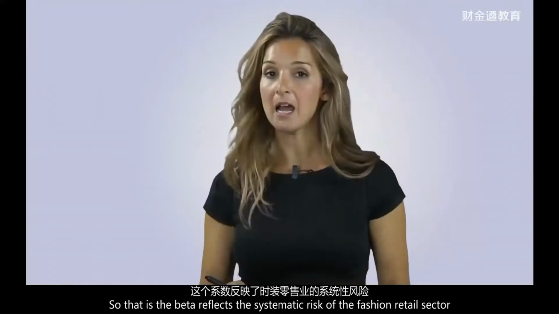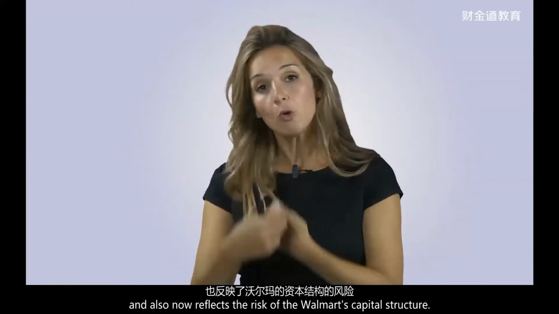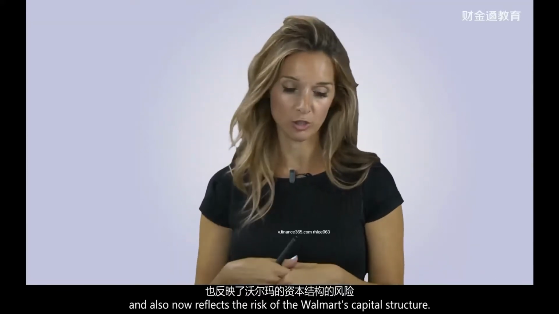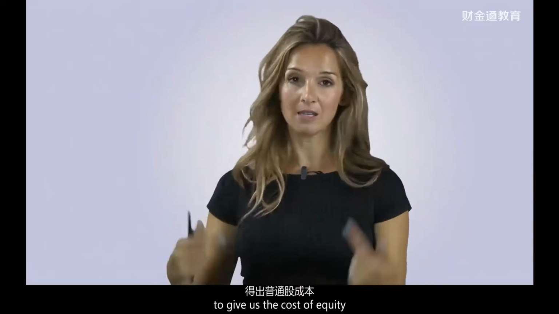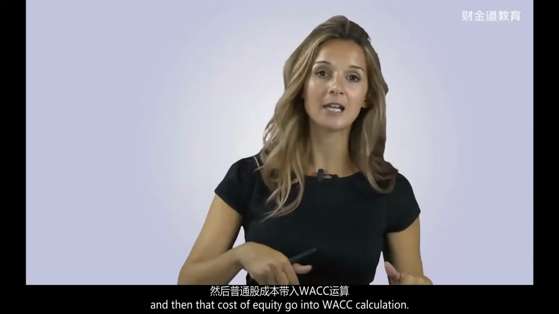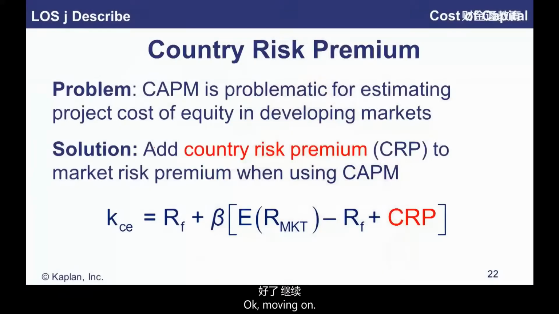So that is a beta that reflects the systematic risk of the fashion retail sector, and also now reflects the risk of Walmart's capital structure. That beta can then go into a CAPM calculation to give us the cost of equity, and then that cost of equity can go into a WACC calculation so we can get the overall discount rate for the project.